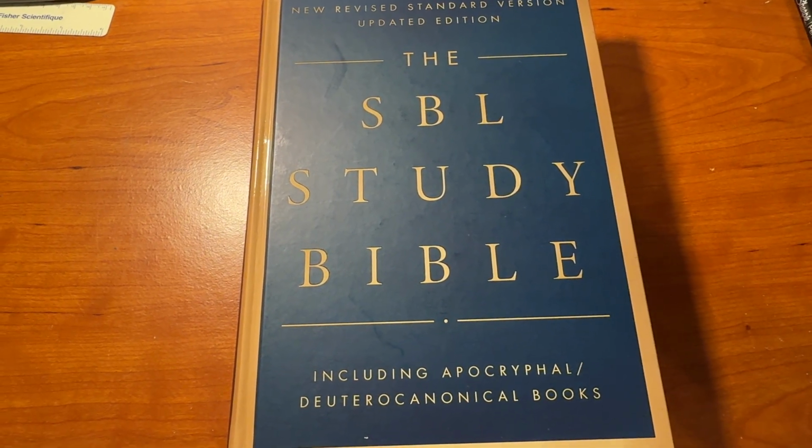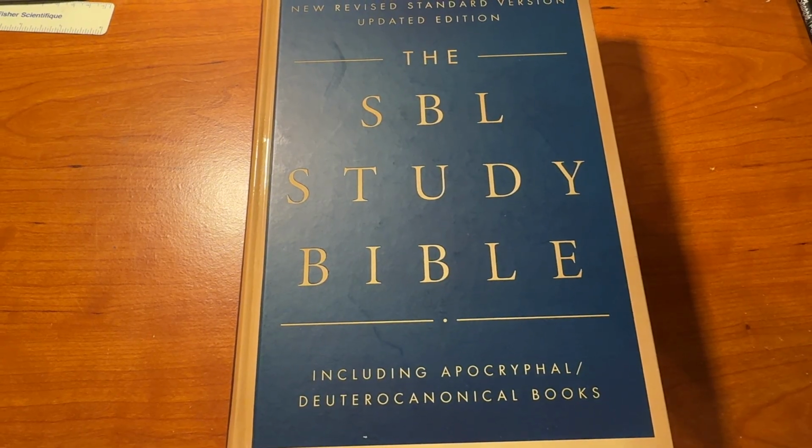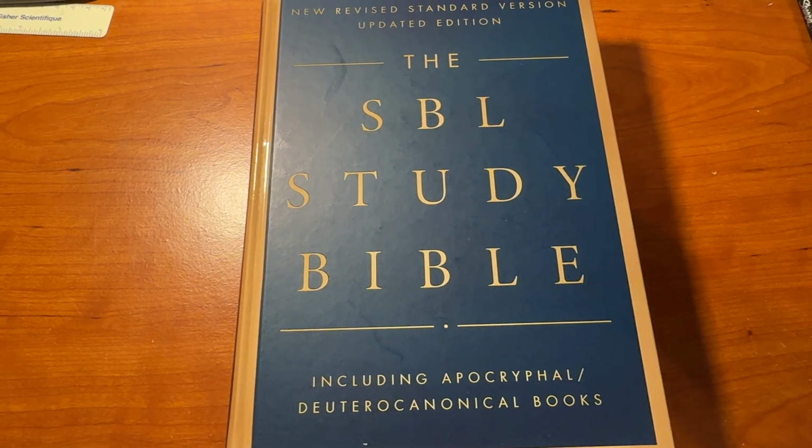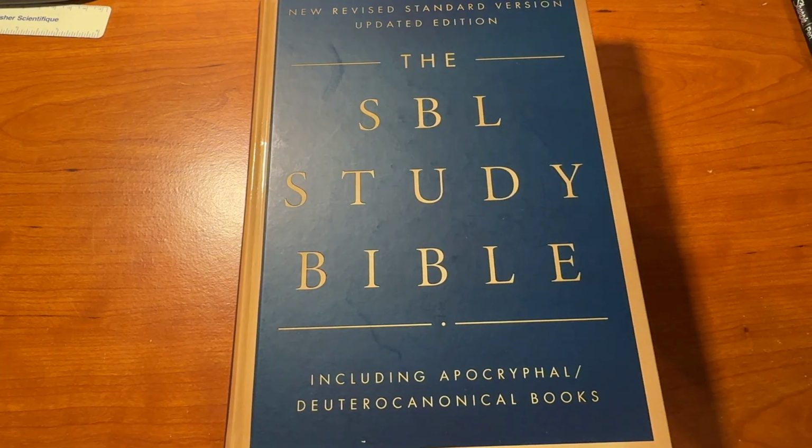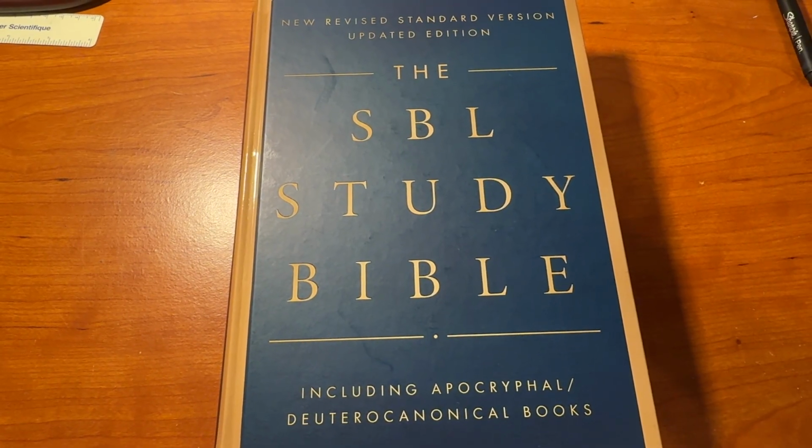For a pastor, for somebody who is grounded in their faith and can take things with a grain of salt, I think that this study Bible might be of benefit to you.